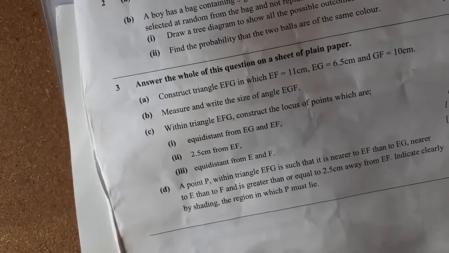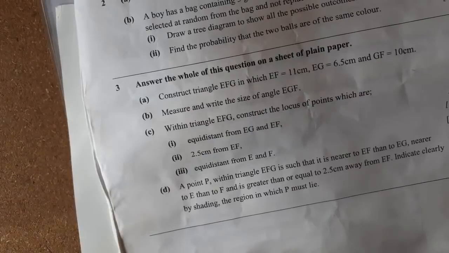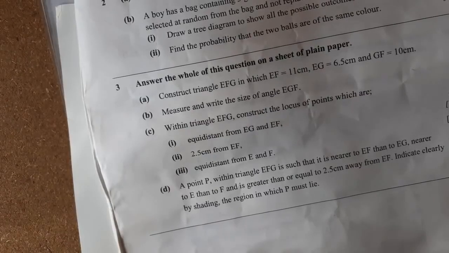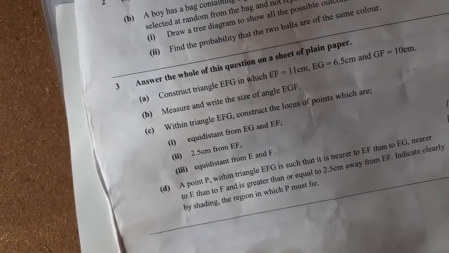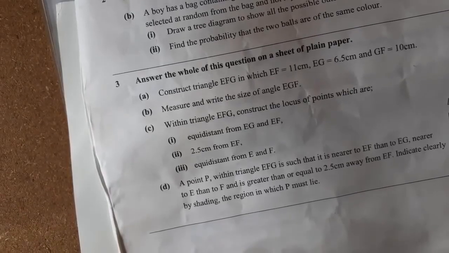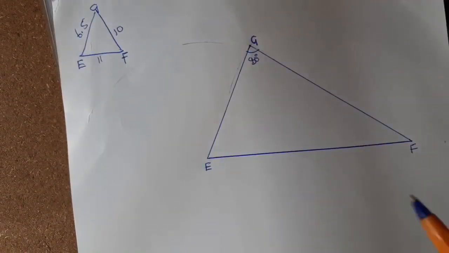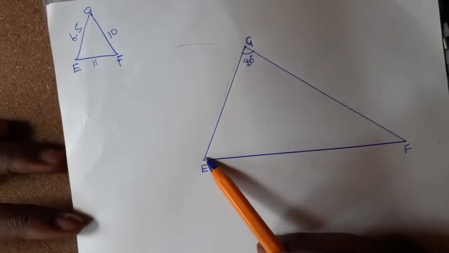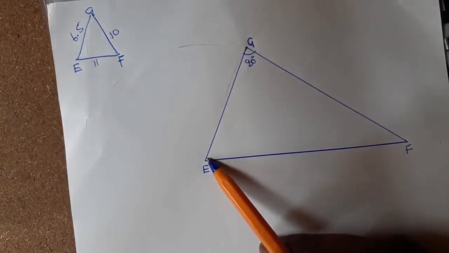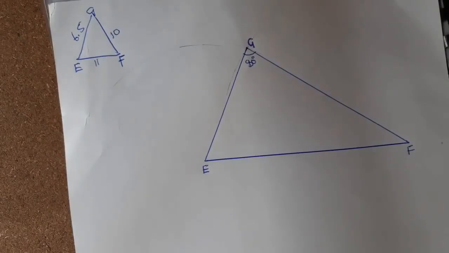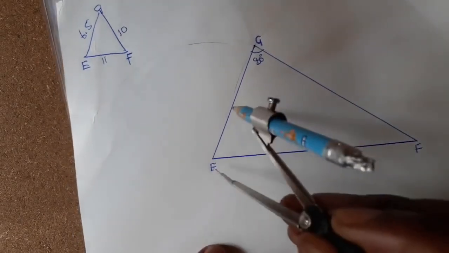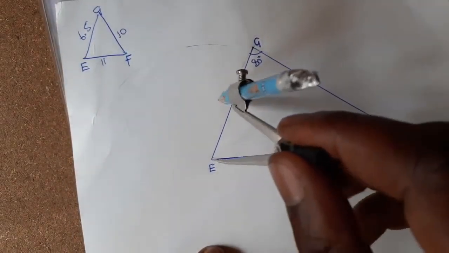So question C, within triangle EFG, construct the locus of points which are equidistant from EG and EF. So in this case, we need to bisect the letter that is common to those 2 lines, which is E, because we have EG and EF. So we are going to bisect this angle at E. Okay, and this is what we are supposed to do.